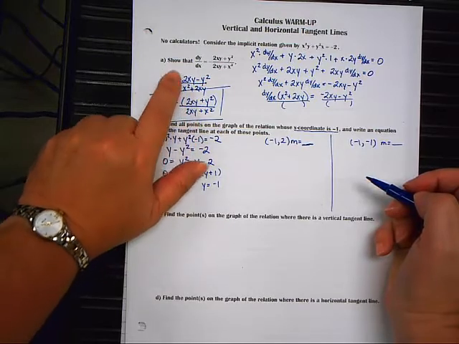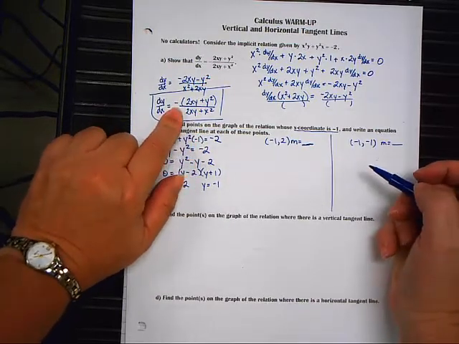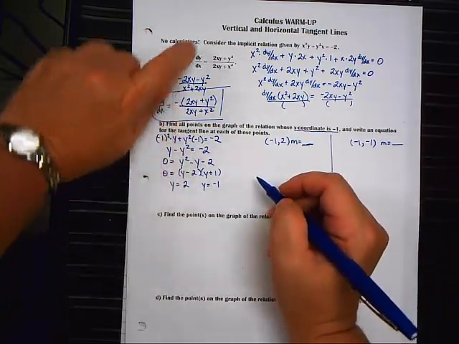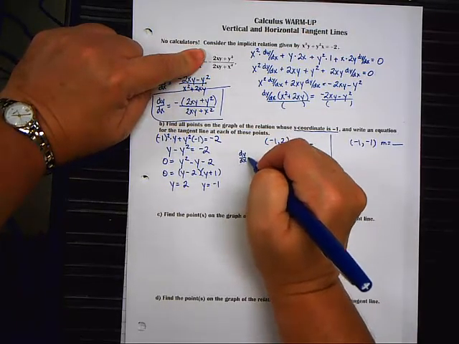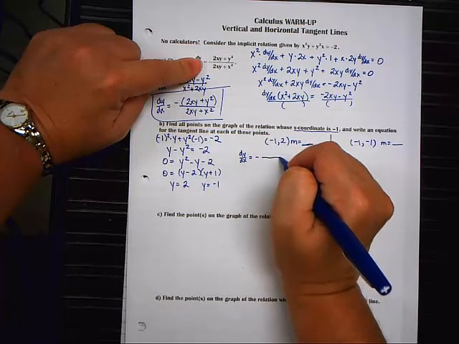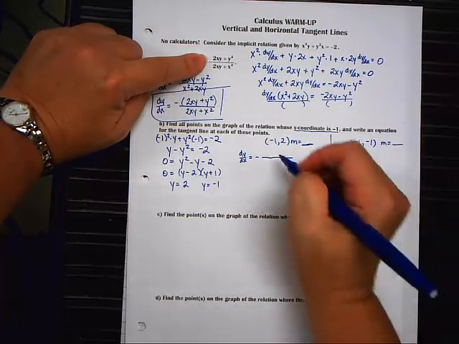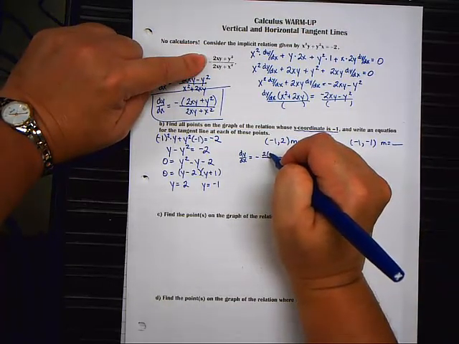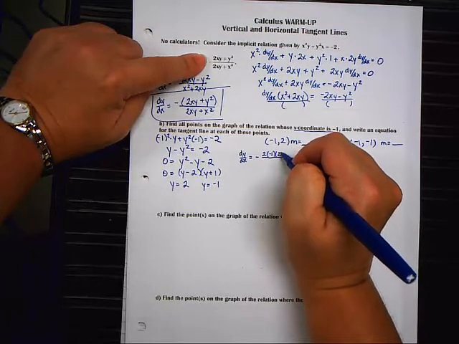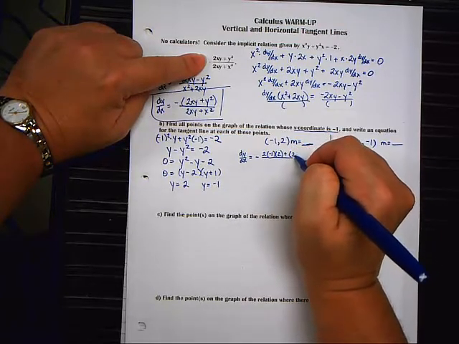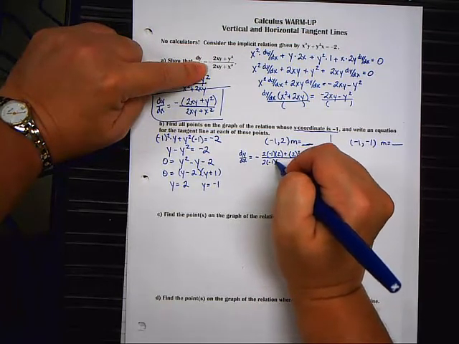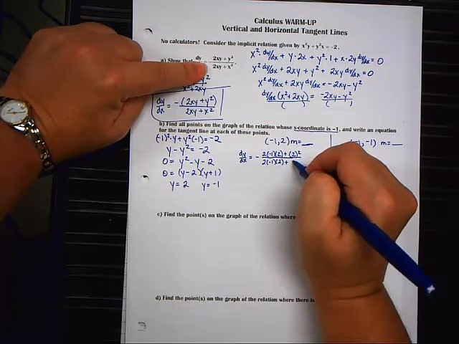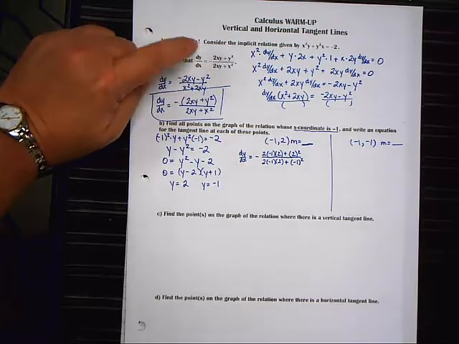We need to find a slope so we can write the equation. And we find slopes by plugging into the derivative. Exactly. So I don't care which one you use. I'm going to use theirs because I know it's exactly right. So dy/dx equals negative outside the fraction, 2 times x is negative 1, y is 2, plus 2 squared, over 2 times negative 1 times 2 plus negative 1 squared.